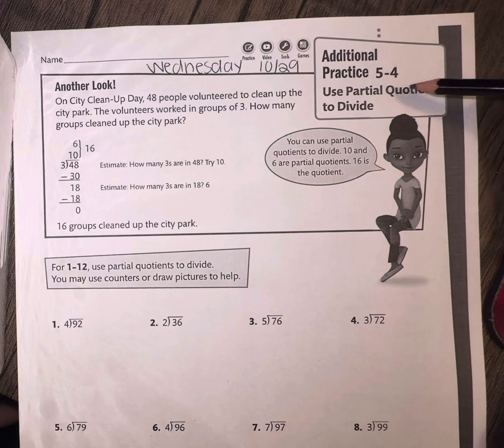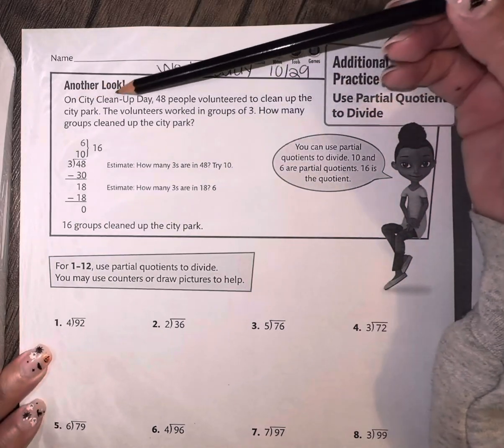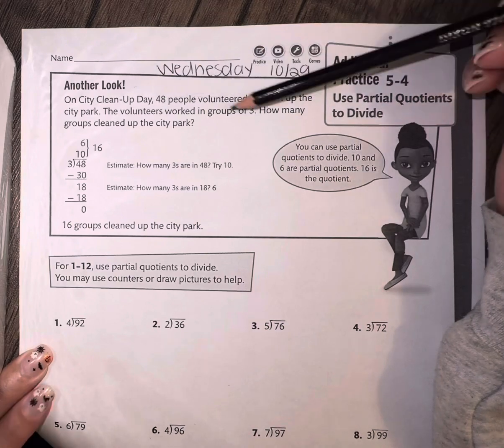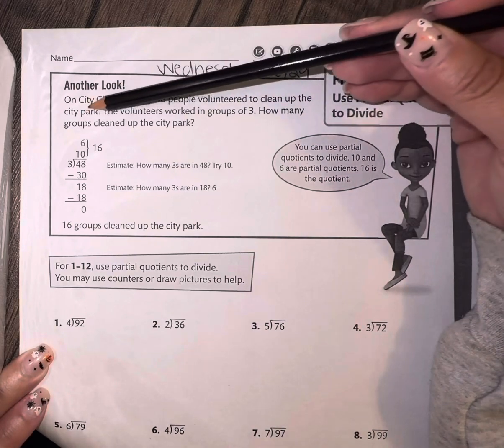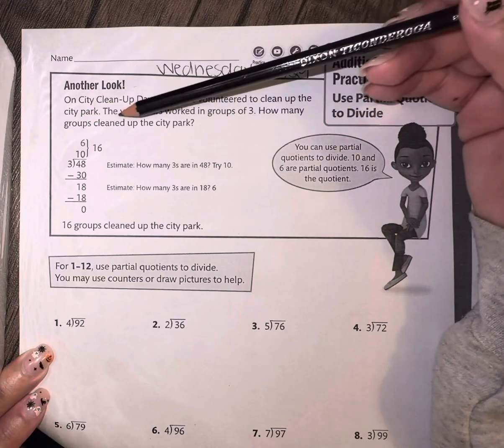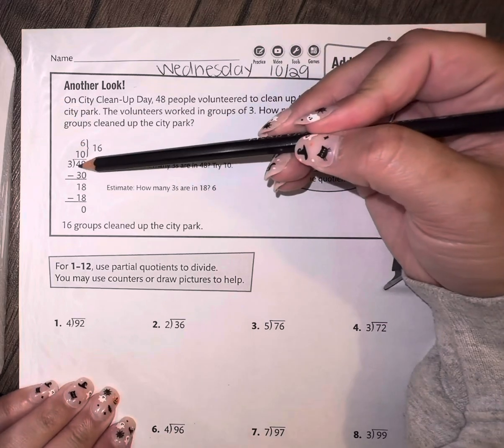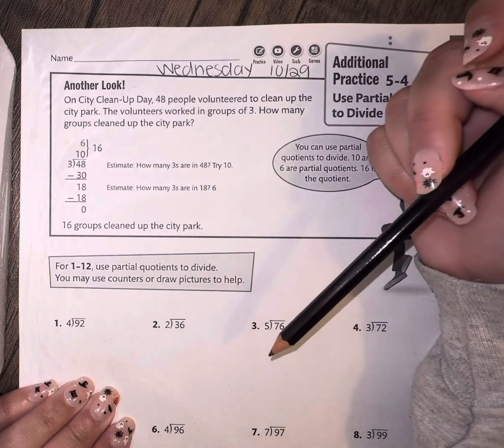Use partial quotients to divide. On city cleanup day, 48 people volunteered to clean up the city park. The volunteers worked in groups of 3. How many groups cleaned up the city park? So here we have 48 divided by 3.